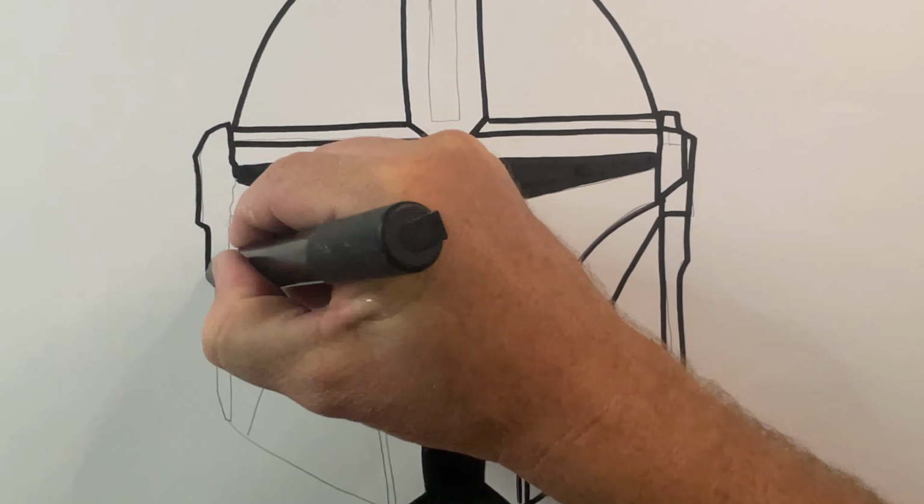Now for the fun part. Grab a red Posca marker and start going around your outlines. On the left of your outlines, on all the inner details as well. Make sure you do a really good job with this one.